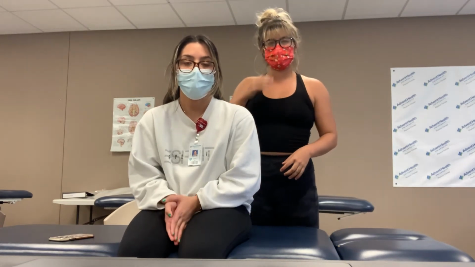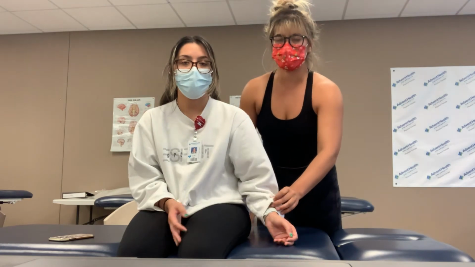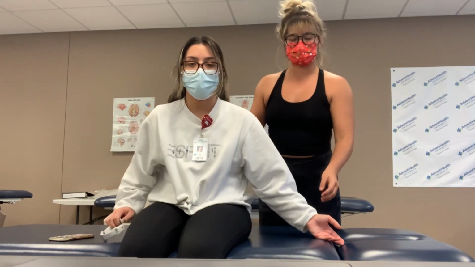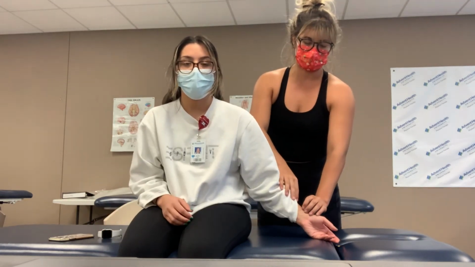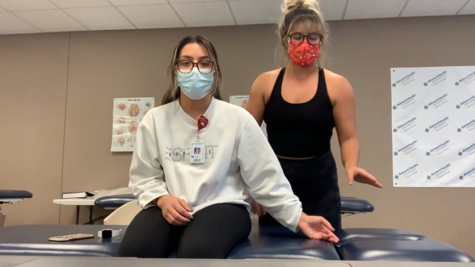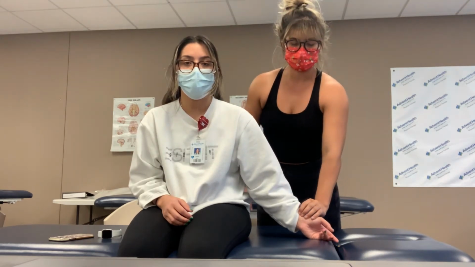The next test I'll be performing is the Adson's vascular test, and this is checking for thoracic outlet syndrome. So what I'm going to have my patient do is she's going to be sitting. I'm going to have her give me her arm, and I would check either side, like both sides as well, just to see what would happen. And I'm finding her radial pulse.